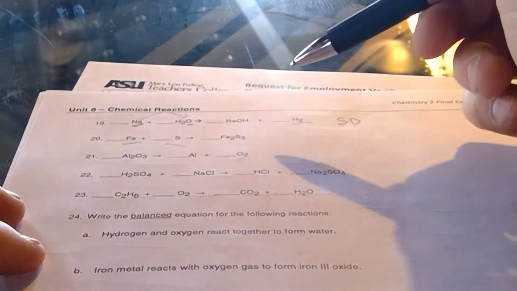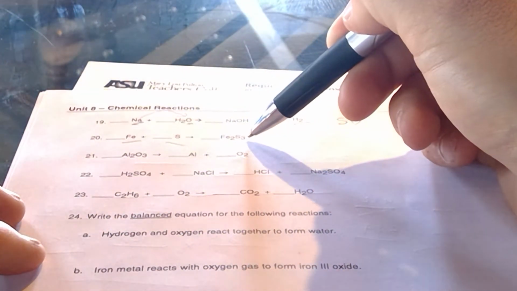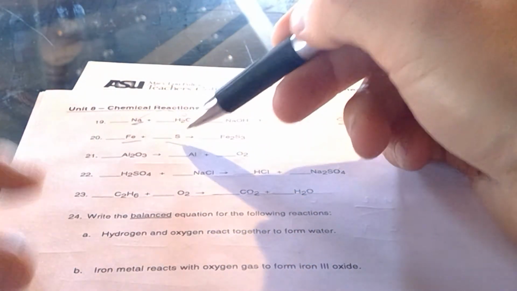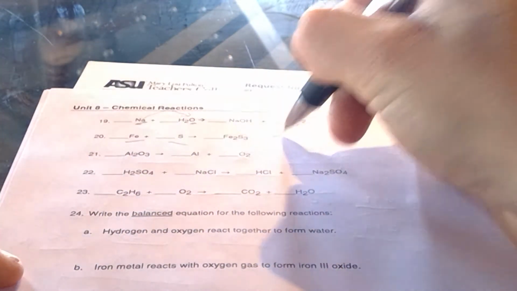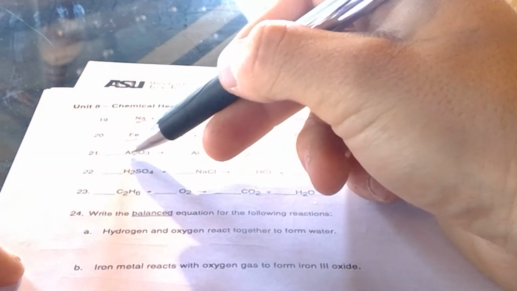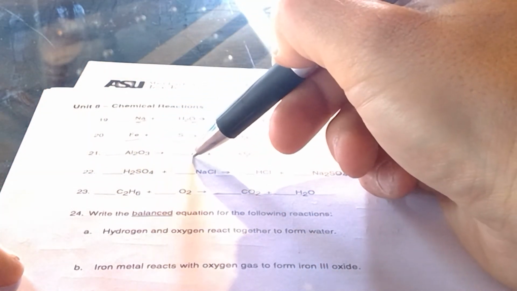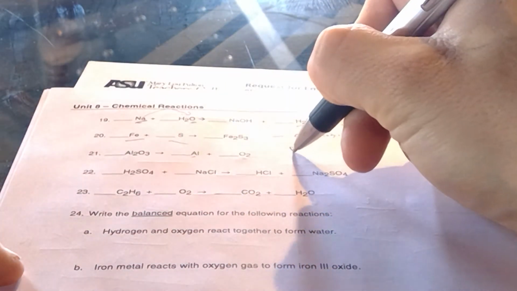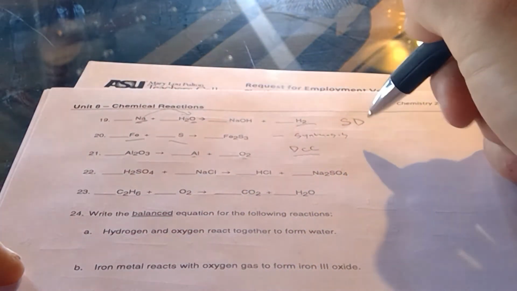Fe plus S would give you Fe2 plus S3. So since that is 2 molecules coming together to make 1, that is a synthesis. Al2O3 gets broken down into aluminum and oxygen. That's decomposition. I'm just going to abbreviate it as DEC.